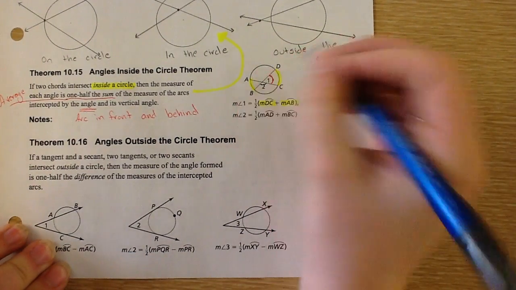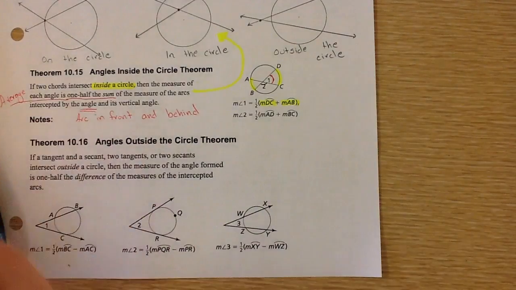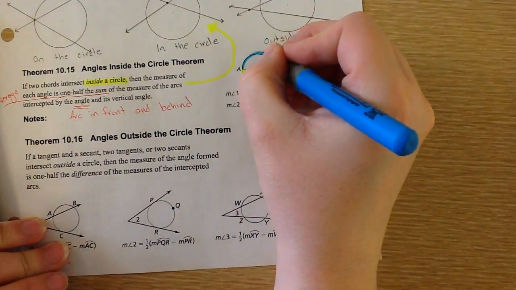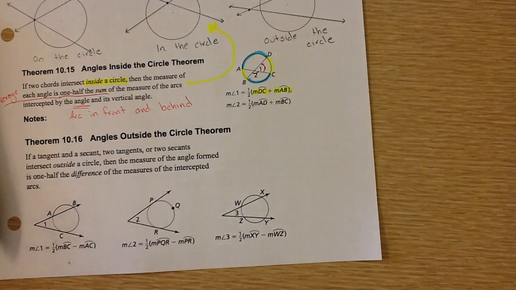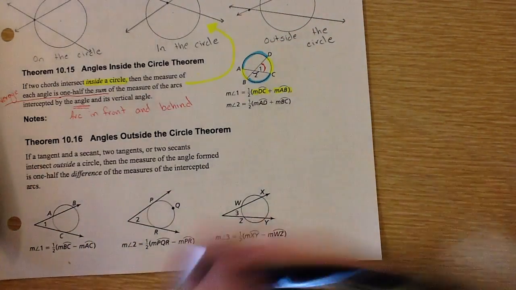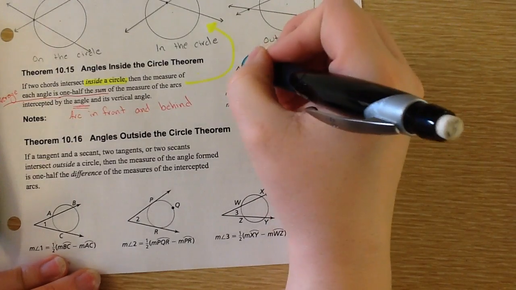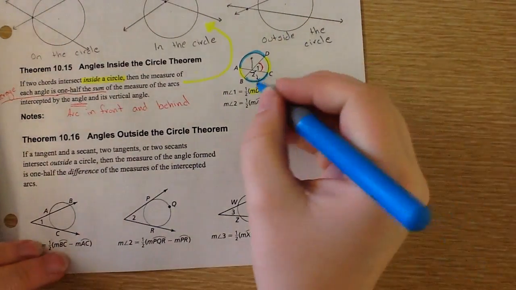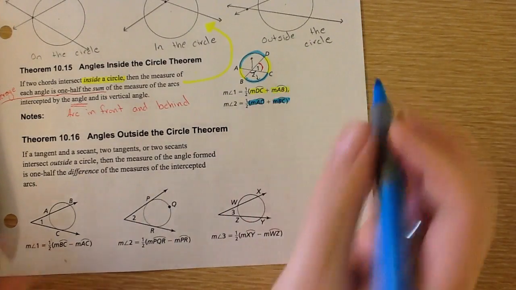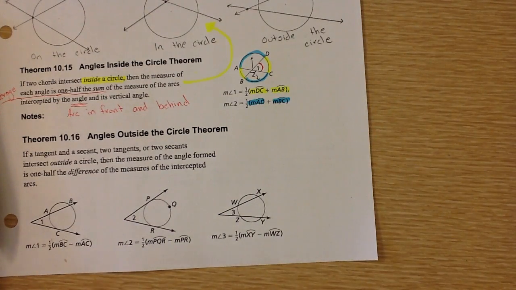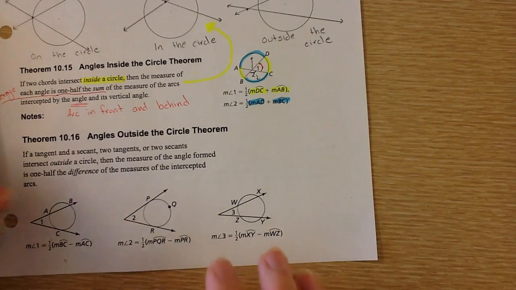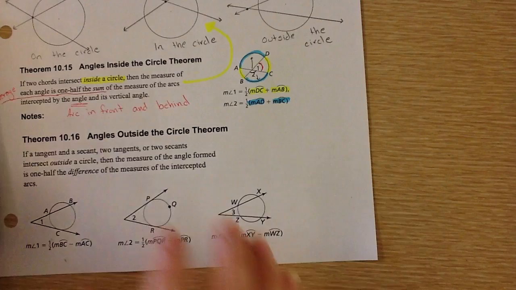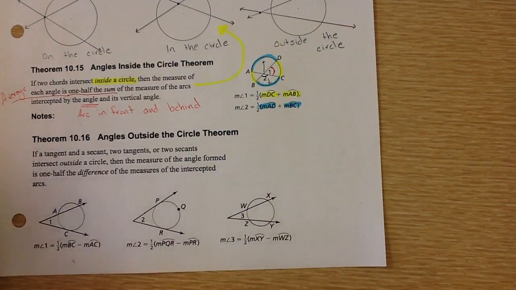Okay. So here, if I'm looking for angle 2, let's change color, we'll go blue. If I'm looking for the measure of angle 2, I would need to average this one and this one. So I would need to average the arc again in front and behind, the measure of arc AD and BC. We add them together and we average them. That's if we intersect inside. If we intersect inside, that's how we find those angles in there.